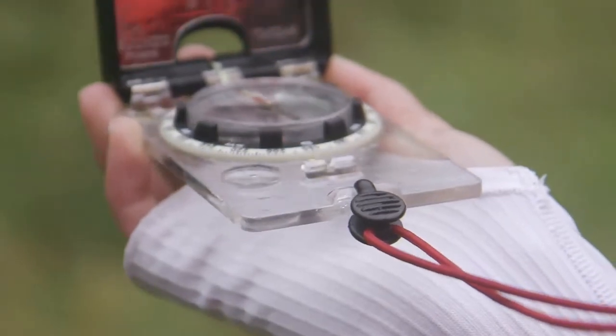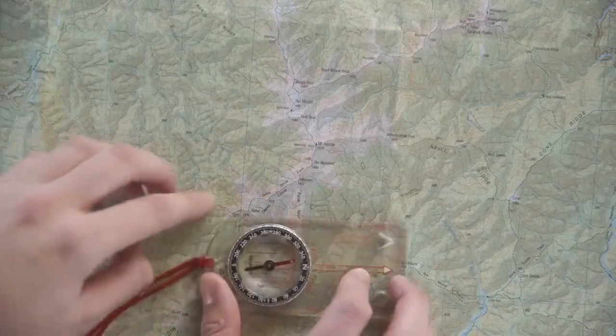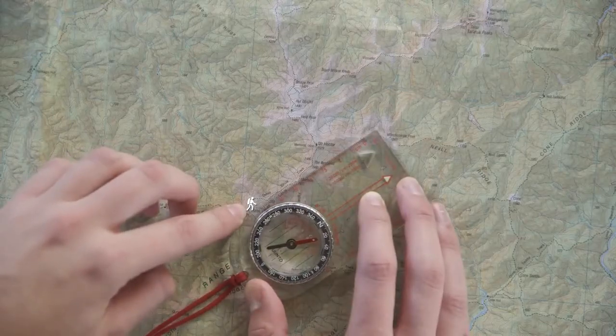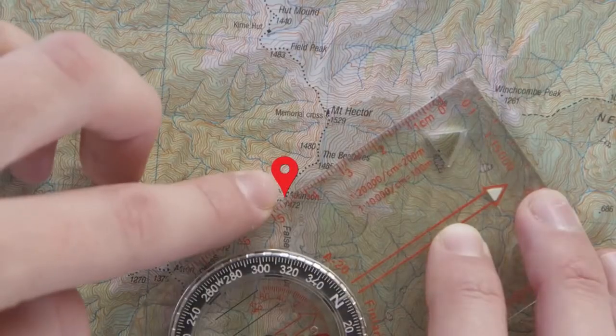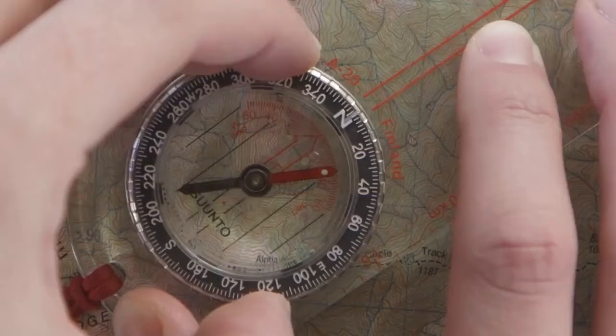Another great skill you can use your compass for is to take a bearing. This is especially useful if you can't figure out where the track is heading, which can often happen above the bushline or in open terrain. Take the straight edge of your compass and line the bottom of the ruler up with your current position. Now pivot the compass so that the top of the ruler lines up with your destination. You now have a straight line between you and your destination.